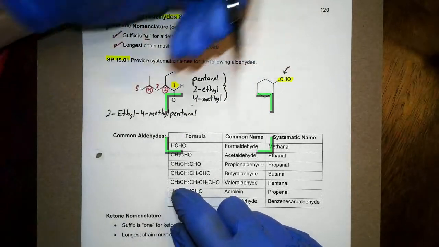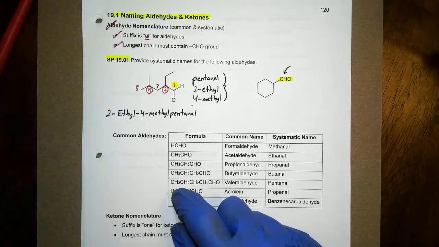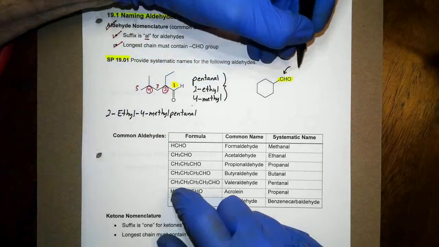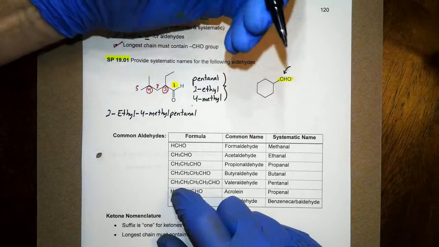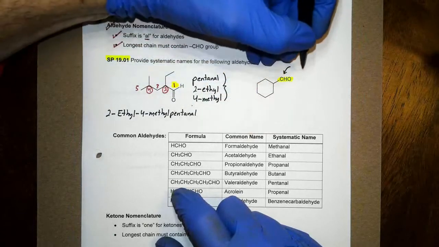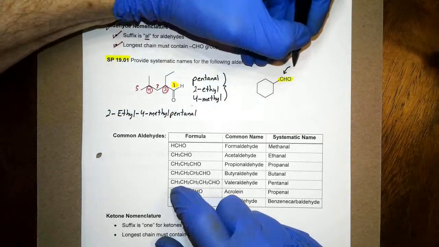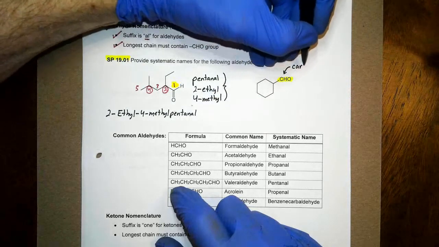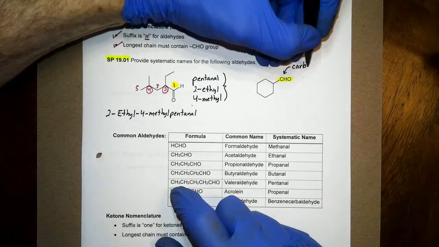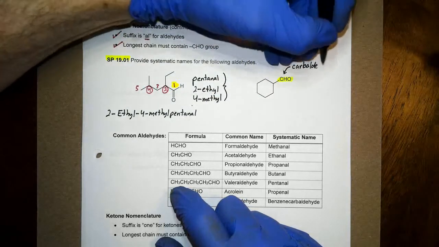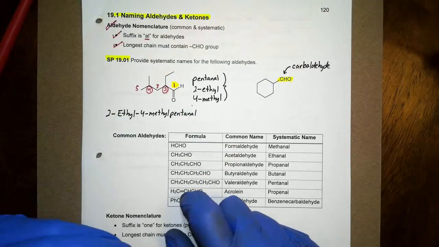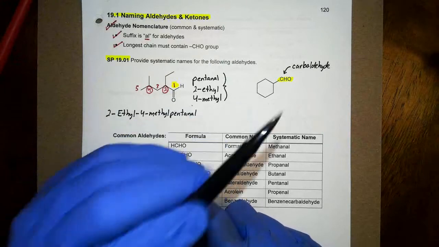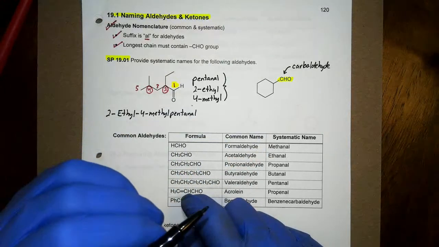This, as we've come to know, is an aldehyde. CHO is an aldehyde. And this has its own name, just like a methyl would be CH3, a chlorine would be Cl, a bromine would be Br. This is called carbaldehyde. It has its own name, carbaldehyde. And what's the carbaldehyde attached to?